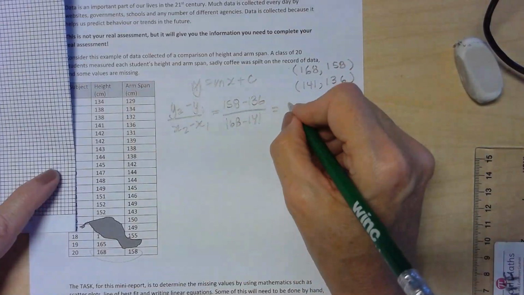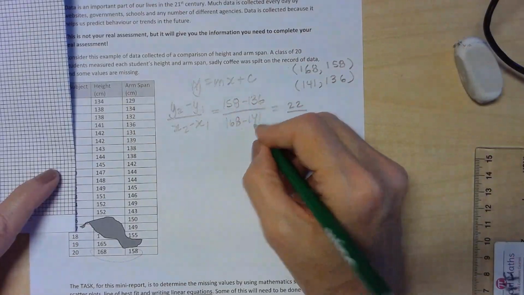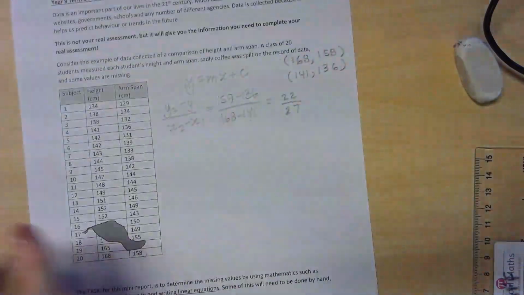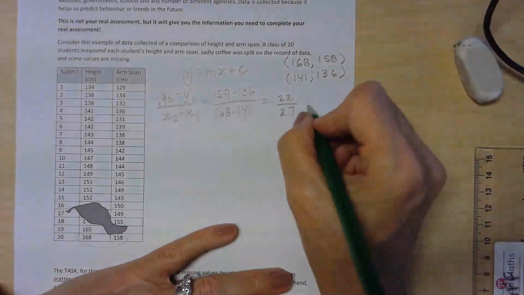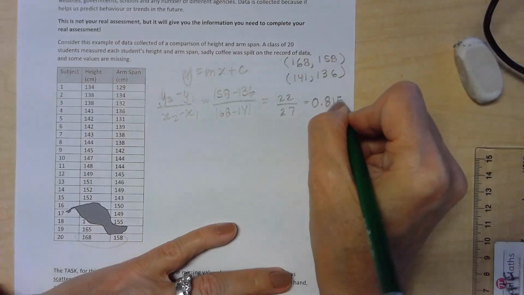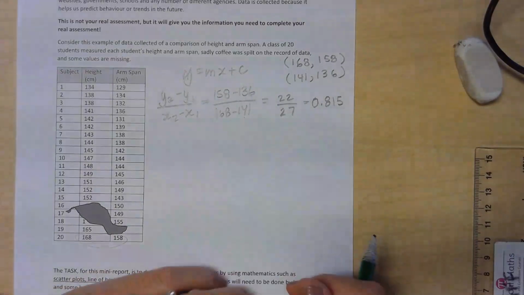It looks like that's 22 over, and when I subtract that I get 27. I'm going to grab my calculator for a decimal approximation. I type in 22 divided by 27 and get 0.815. I think that's really close. Even 0.81 or 0.82 is fine.